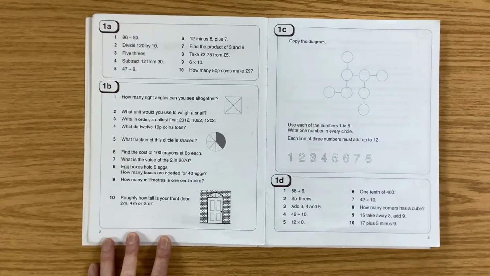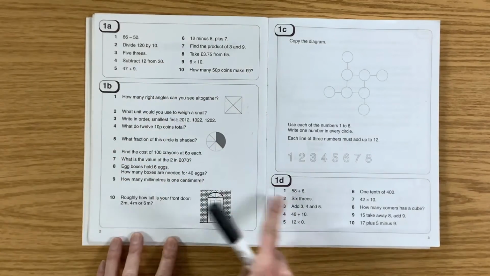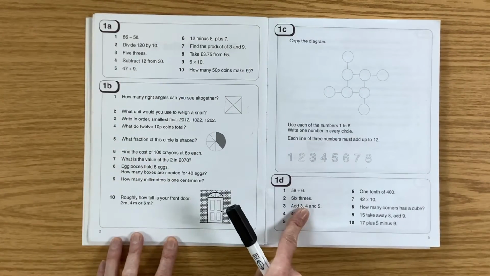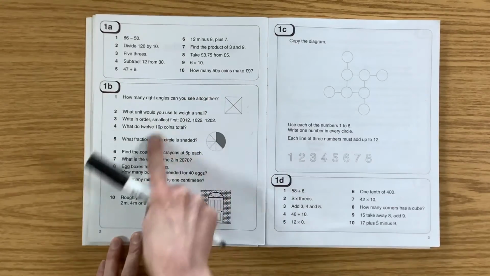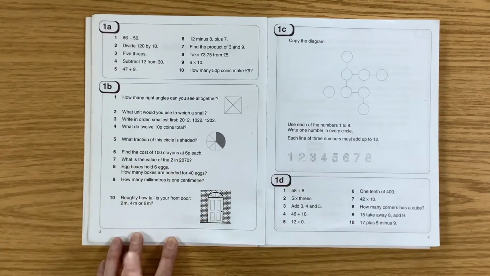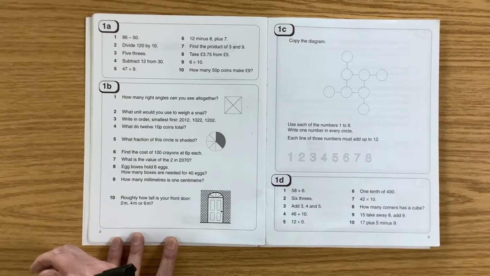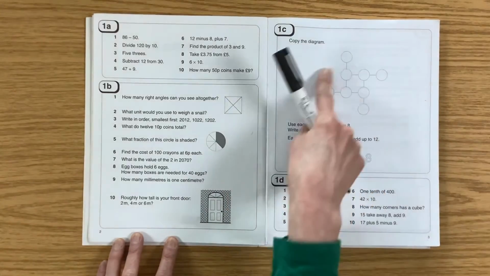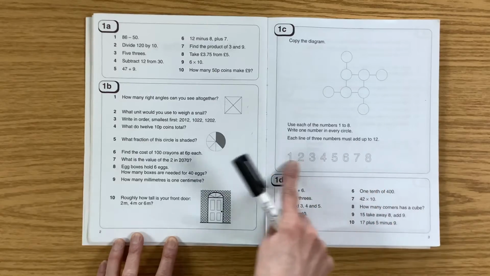And all the challenges look similar. We've got 3 sections that all have got straightforward questions in them. 2 of them are probably more straightforward than others. One of them maybe has a few more word problems in it. One of the sections, and in this case it's section C, has a problem solving challenge where you have to copy the diagram and then try and do something with the numbers that you've been given.